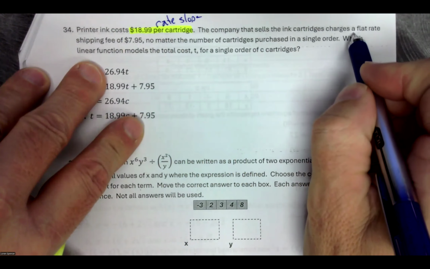I should write this over here. x to the 6th, y cubed, y to the 1st, over x squared. And we just said, well, we have the x to the 6th, and we just added the 3 plus 1, and we have x squared in the denominator. Well, 3 plus 1, that gave us 4. So that gave us y to the 4th.